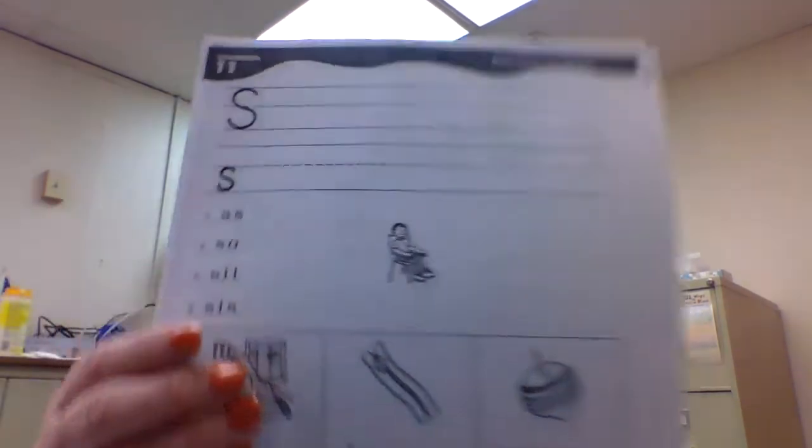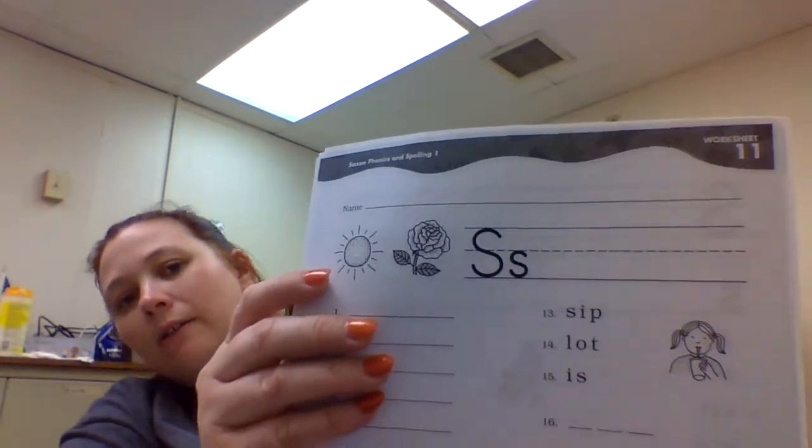So get your paper out. Oh, that's the homework side. Here, we're going to practice writing a couple S's together. So we're going to start not at the exact top, but kind of in the middle of the two lines, about here.